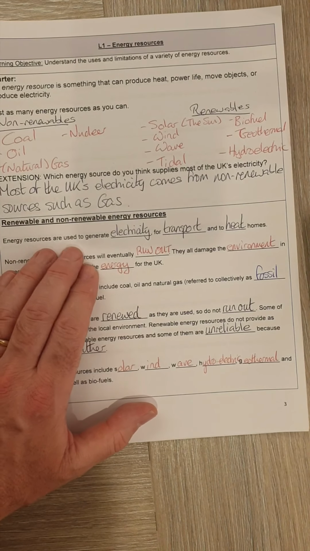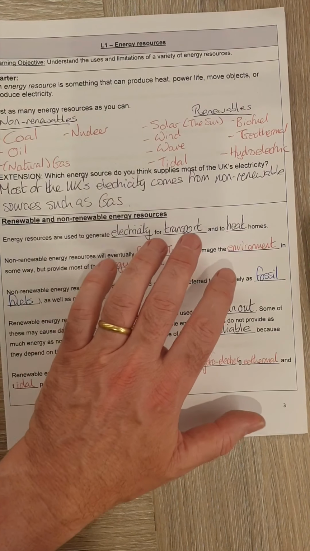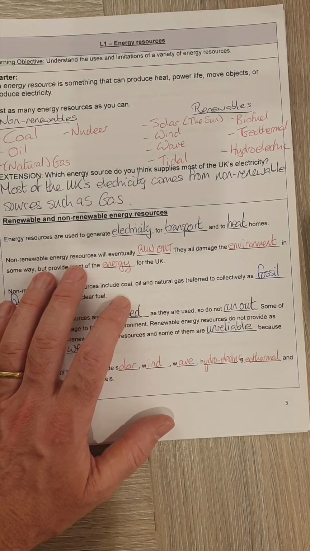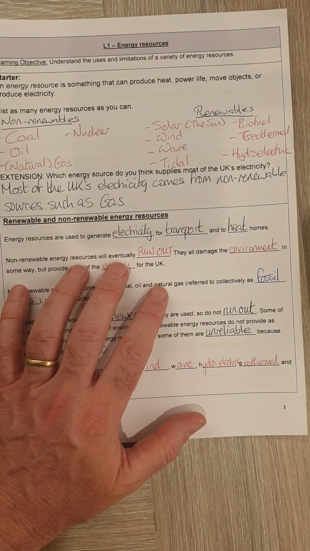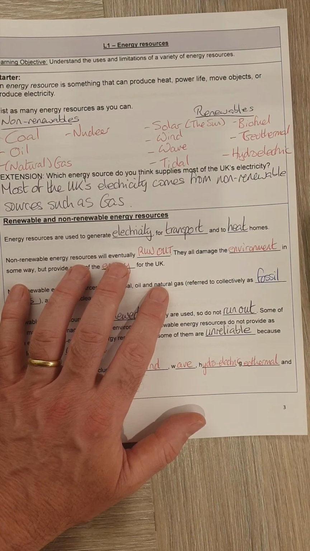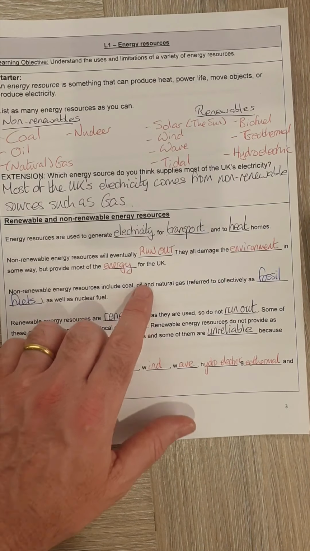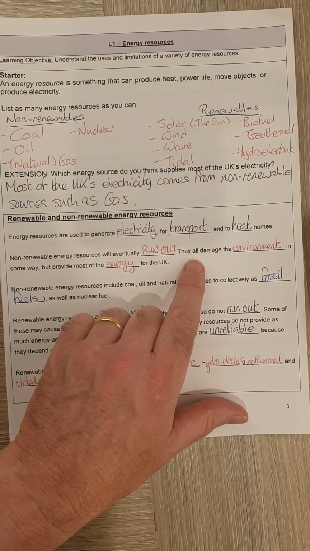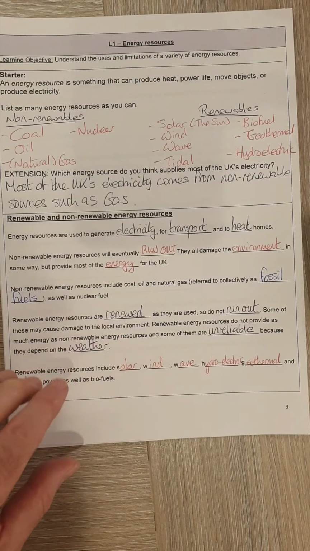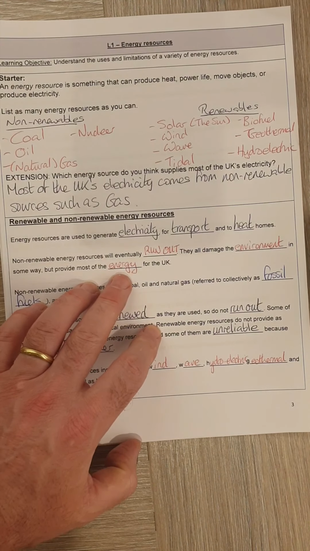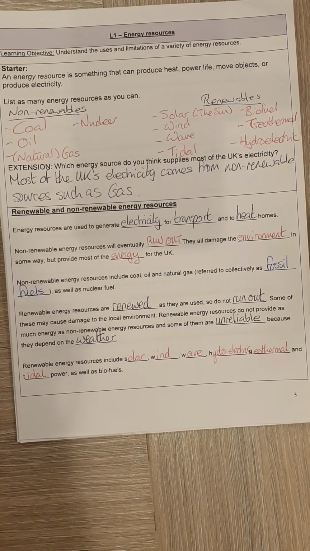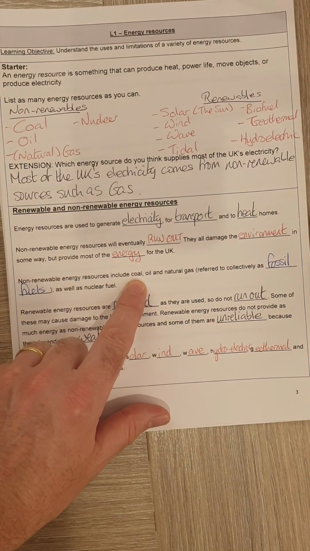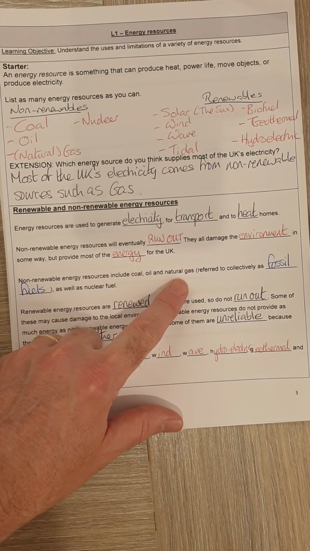So what are they used for? Energy resources are used to generate electricity for transport and to heat homes. Non-renewable resources, the main difference between a non-renewable resource and a renewable resource is that non-renewables will eventually run out. That's the big difference. Also, they all damage the environment in some way, but provide most of the energy for the UK. Non-renewable energy resources include the fossil fuels, and the fossil fuels are coal, oil and natural gas.